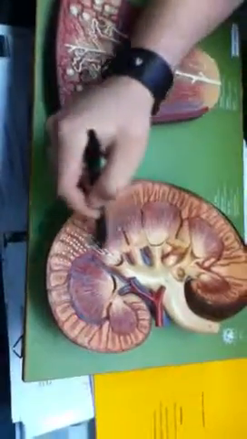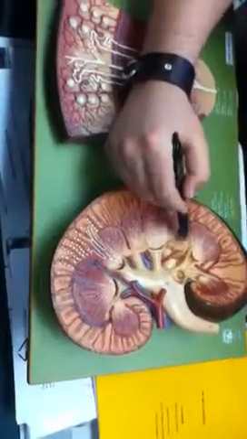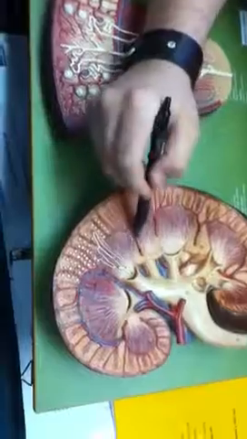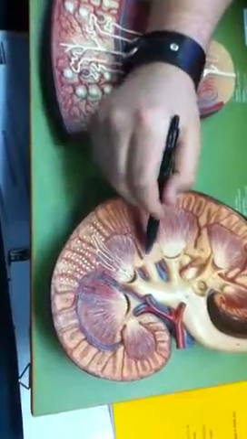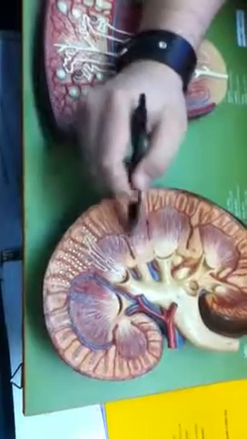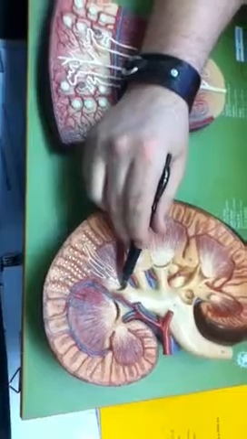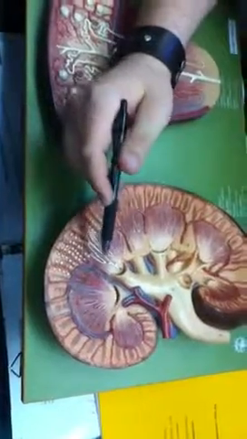When you pass into this level, you're going to have the medulla, and this is formed by your columns and your pyramids. Your renal pyramids are going to have your papilla towards the base, and they're going to have the loops of Henle through the middle of them, and the collecting ducts right through the center. Other than that, you have to know the blood vessels coming in.